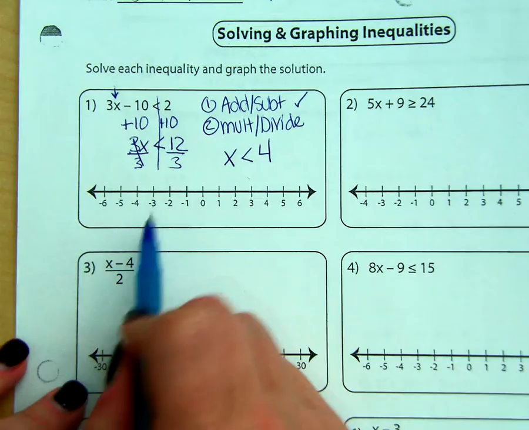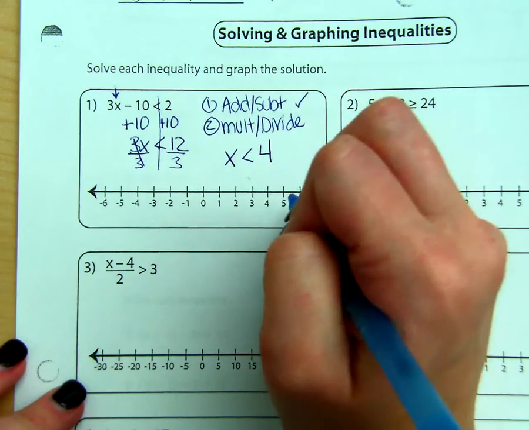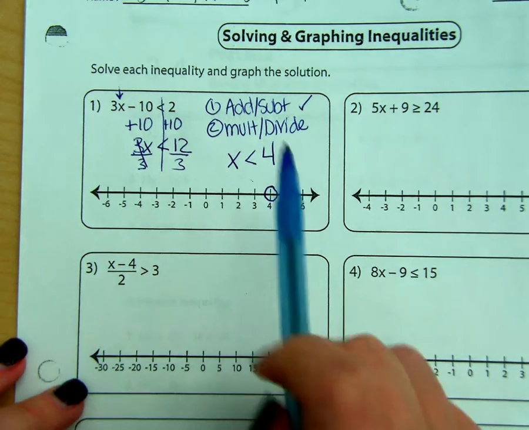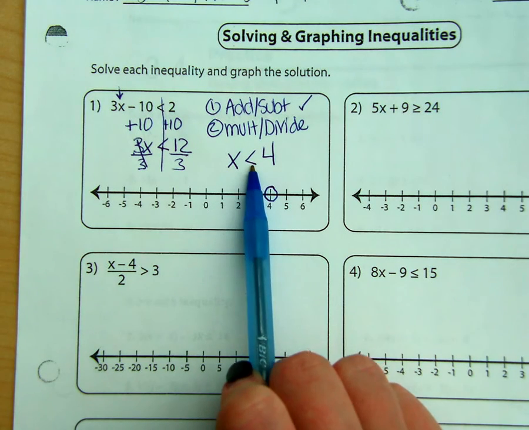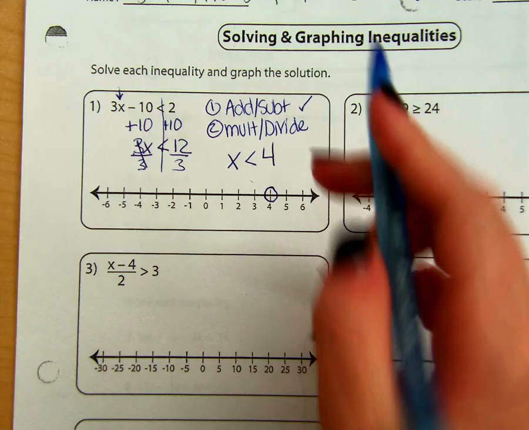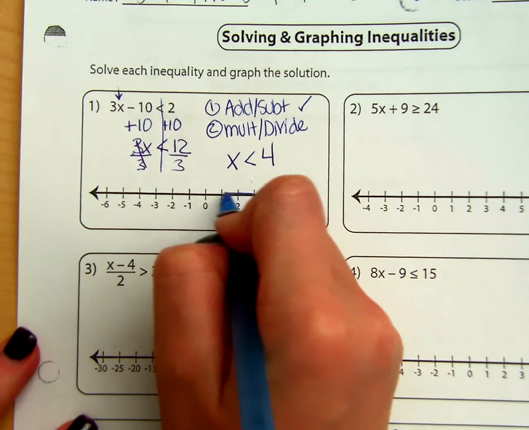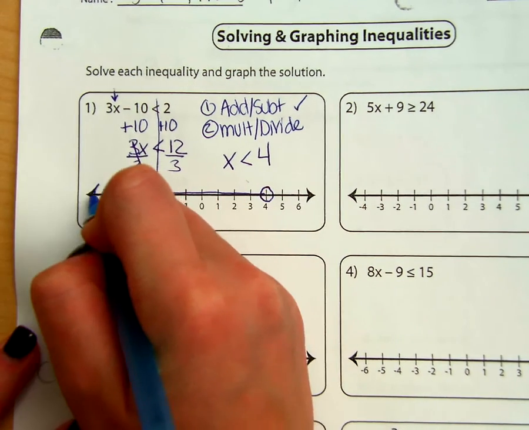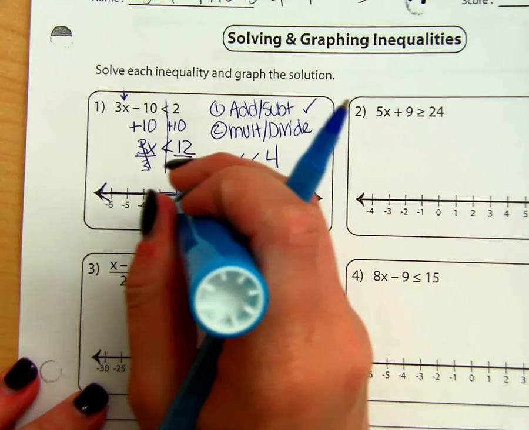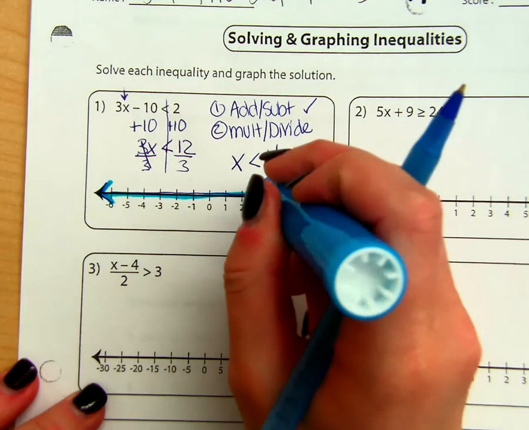Then we're going to graph, which at this point I hope you are experts at. It is an open circle because it is a less than sign. It is not equal to, and we are going to the left because it is less than. You guys will get lots and lots of practice graphing.